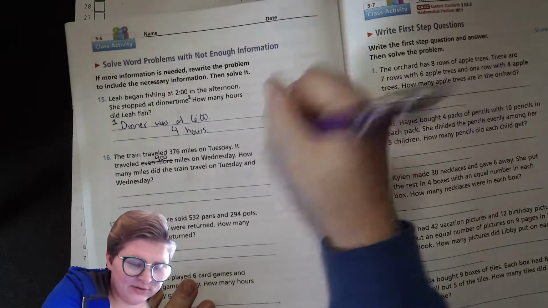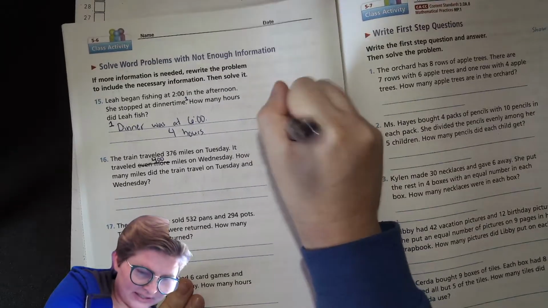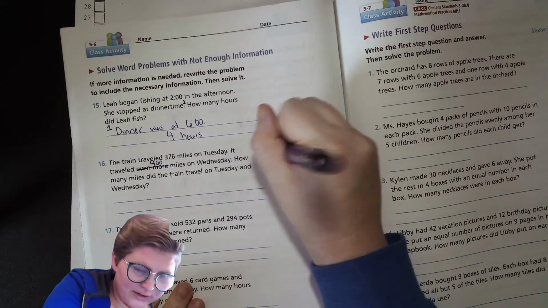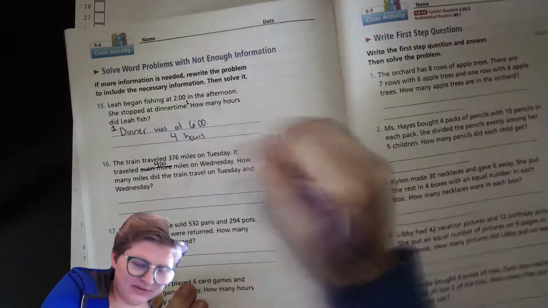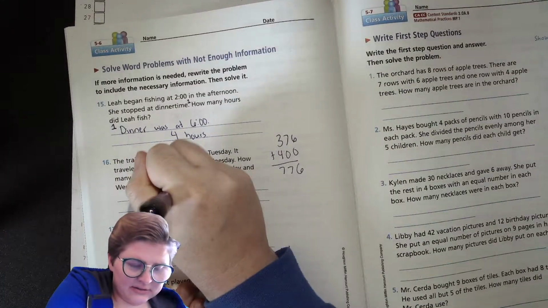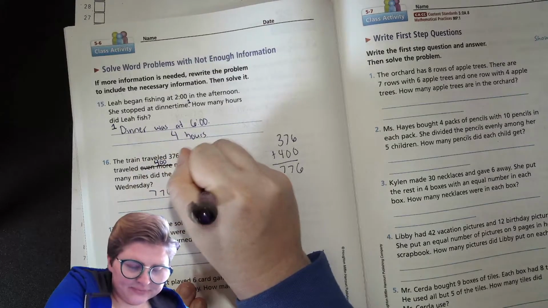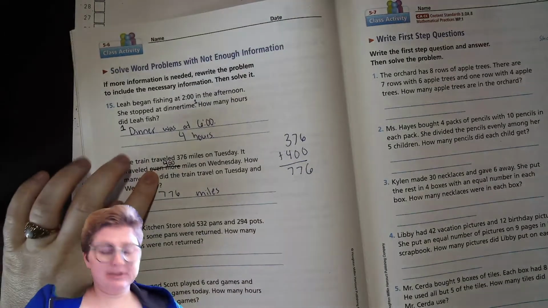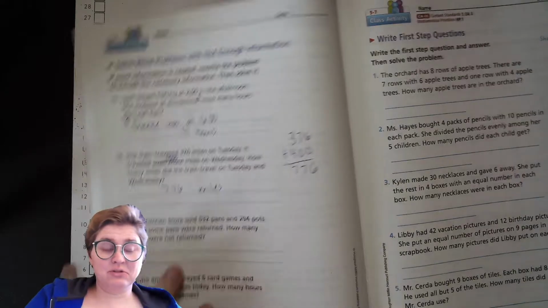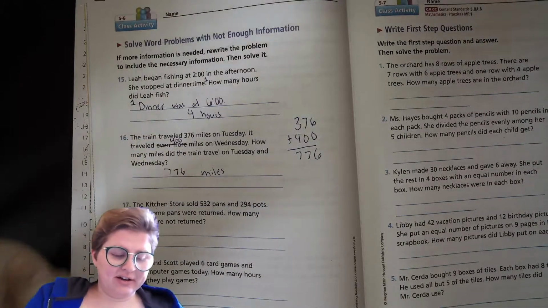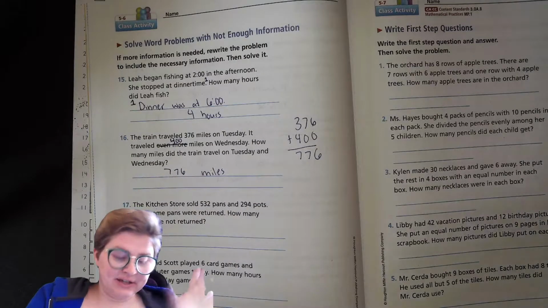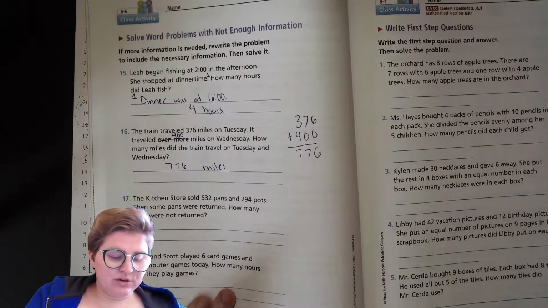Then, how many did it travel altogether? Well, then it's 376 plus 400. And then you have 776 miles. Now I chose 400 because it's an easy number to add, and if you have the choice, you might as well make it simple for yourself. And it is more than 376. You go ahead and do these ones on your own.